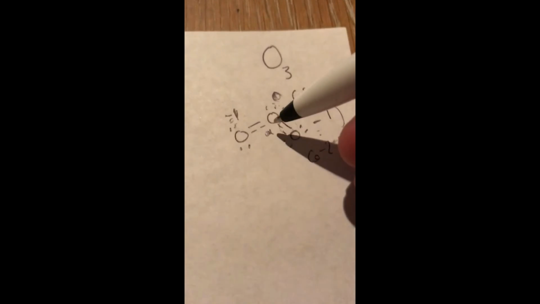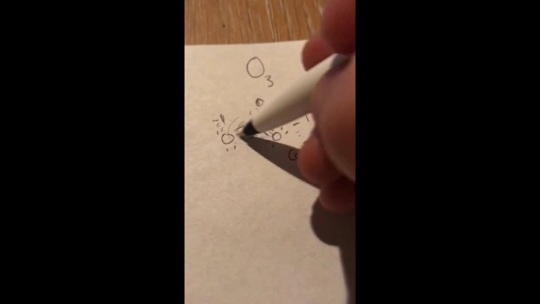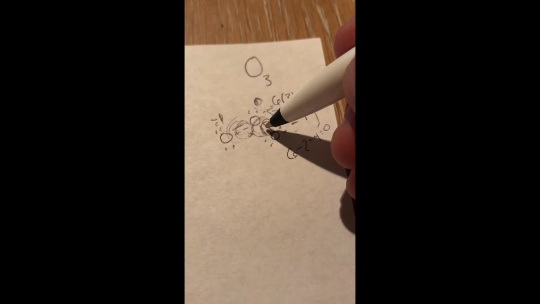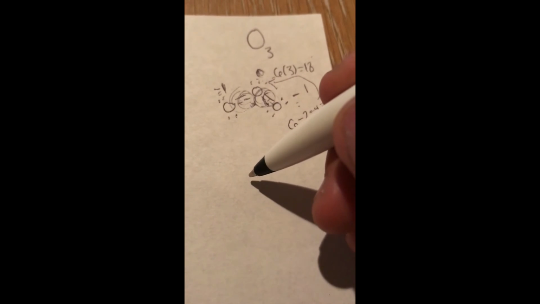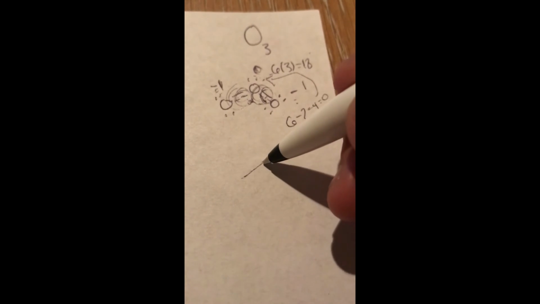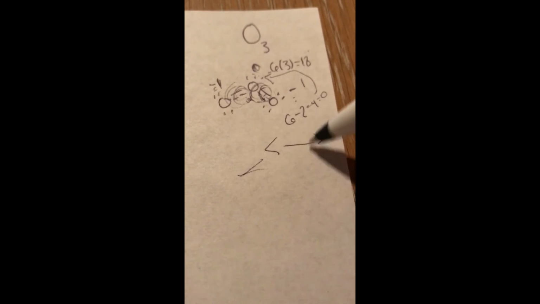But depending on how you draw it, one of them is always going to be pulling more than the other one, because this isn't real. This is just a way to better understand where they actually are in the structure. And since they're not actually symmetrical, if it was linear like this, it'd be canceling.